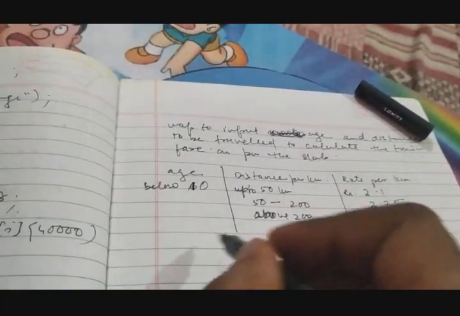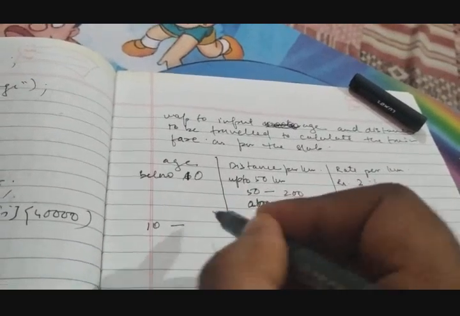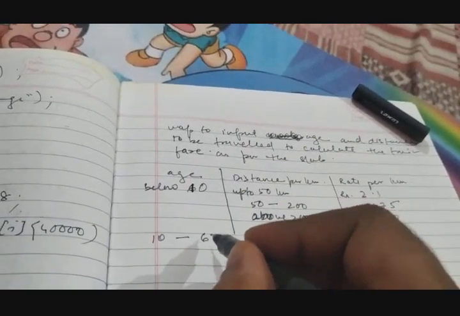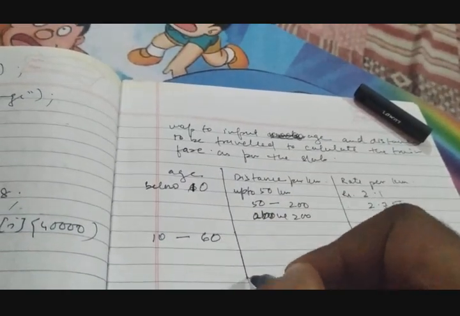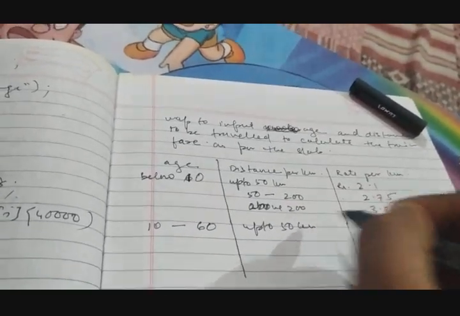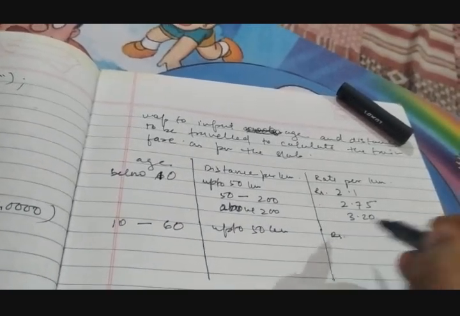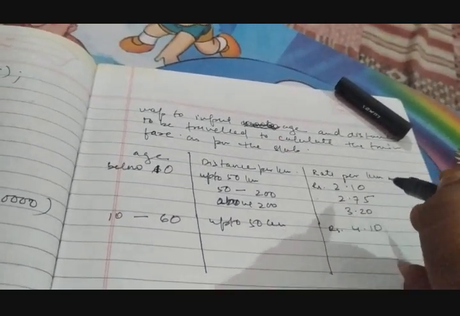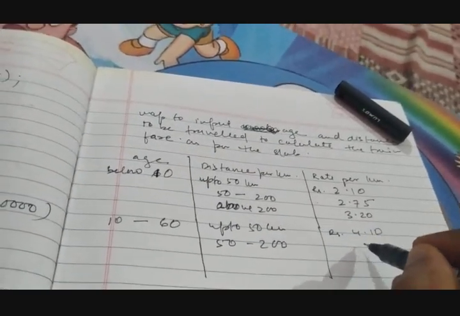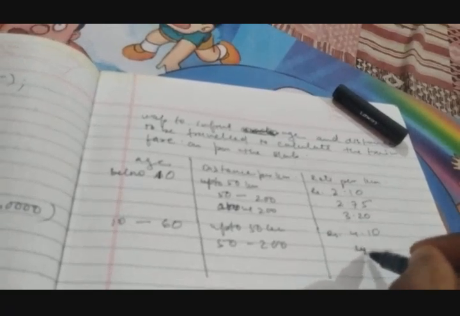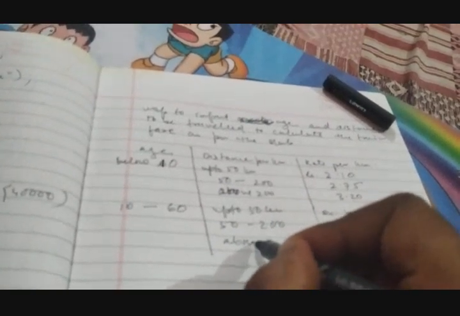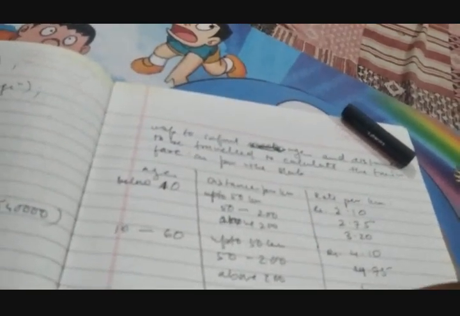If the age is between 10 to 60, up to 50 kilometers the rate is 4.10. For 50 to 200 kilometers it is 4.75, and above 200 it's 5.20.